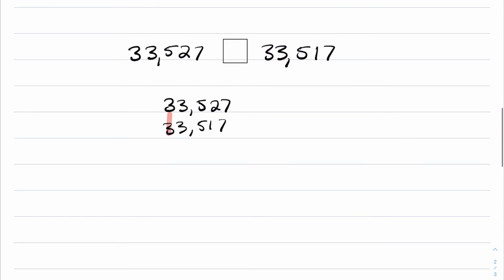So 3 and 3, we have the same. 3 and 3 again is the same. 5 and 5 is the same. 2 and 1, not the same. So we know that 2 is bigger than 1. So 33,527 is going to be greater than 33,517. So we can get our little monster if we want there. See how he's going to want to eat that bigger number.